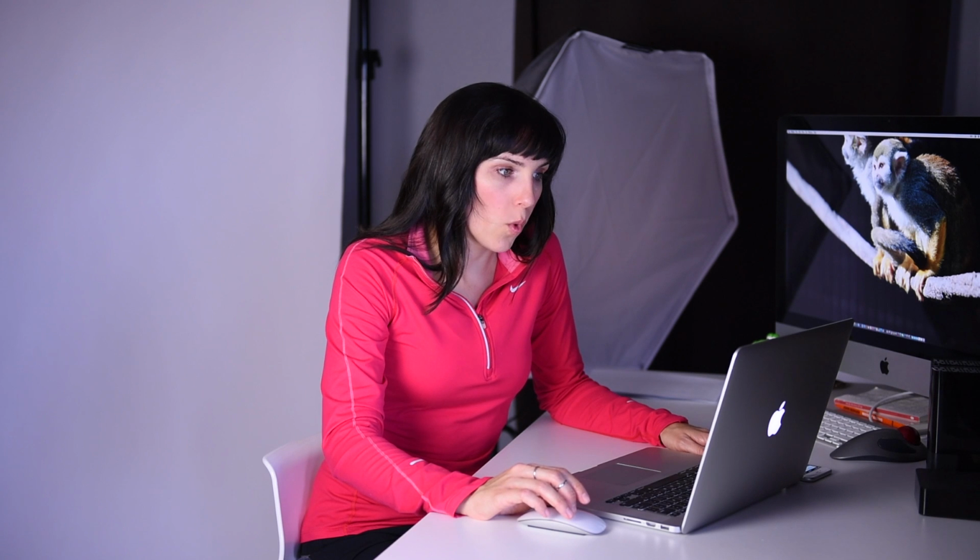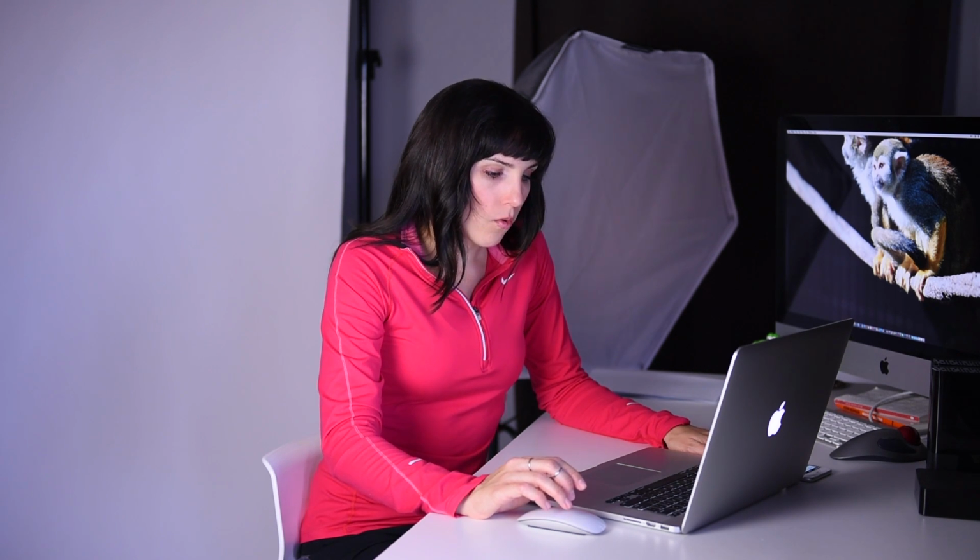Peter says, what can you tell me about the Olympus Stylus 1? Well, I know it's been out for about a year and it is a higher end point and shoot camera, but I haven't used it, so I can't give you any firsthand information. So if any of you guys out there have any thoughts on it, let us know in the comments.